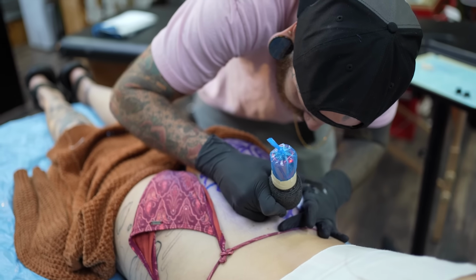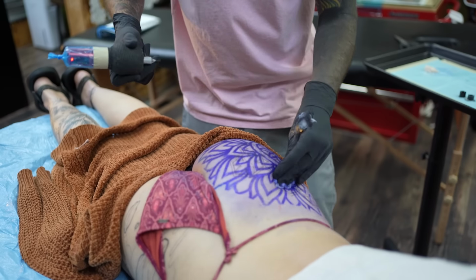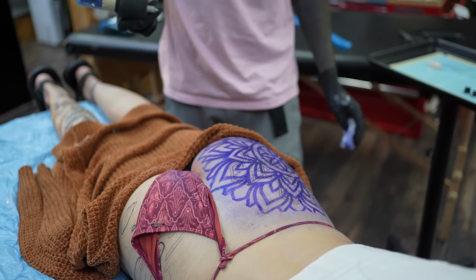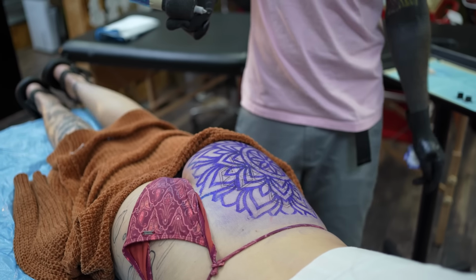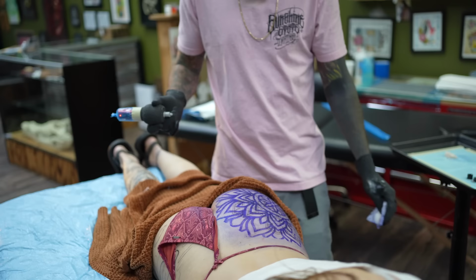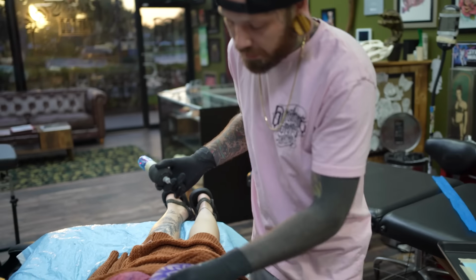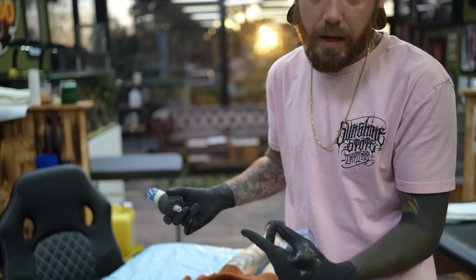Super excited to see how this thing is gonna turn out. It's looking pretty awesome already. Can't wait to put the shadows in there, make some depth. Just gotta finish out dotting up this outline, then I'm gonna go back through and outline all the black parts.